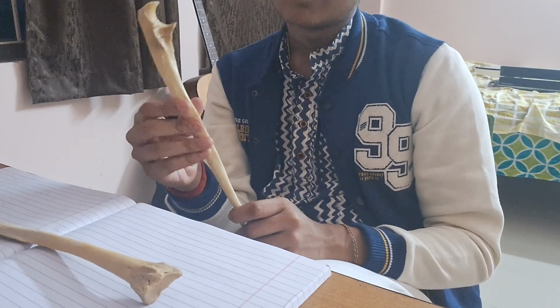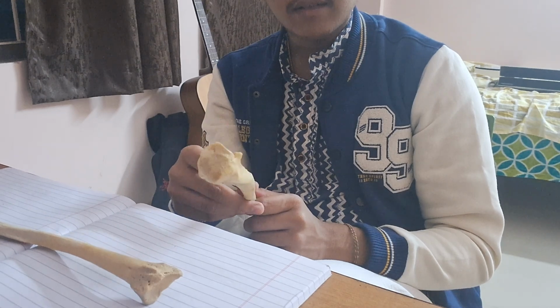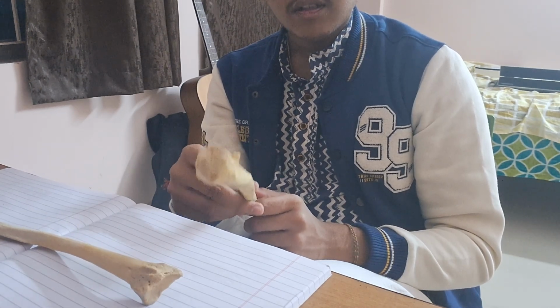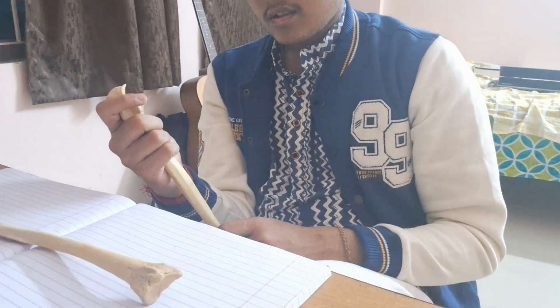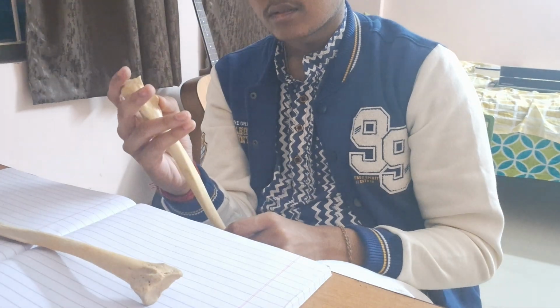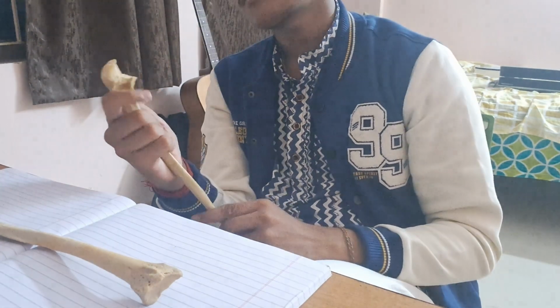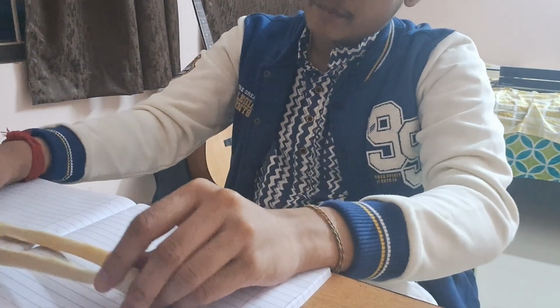Yes, just that supinator is supplied by the radial nerve, okay, nerve to supinator, radial nerve. Nerve to supinator.